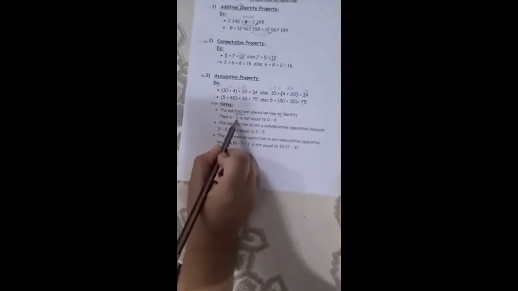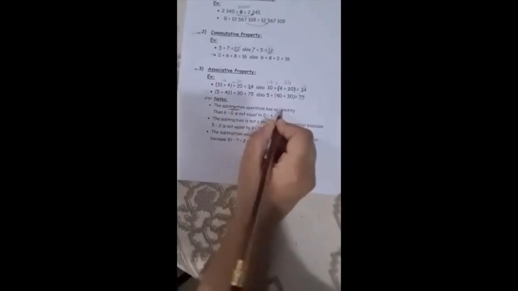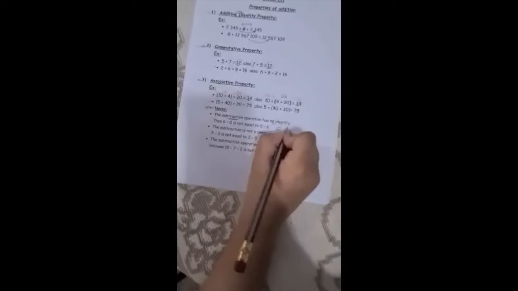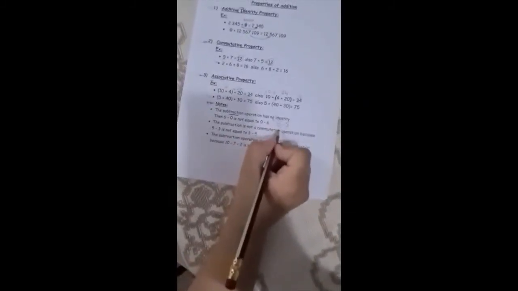Here I have three notes which are very important: those properties I cannot use in subtraction. Why? Because in the identity property I can do 6 minus 0, but I cannot do the opposite way, which is 0 minus 6. Why? Because in subtraction I must do big minus the small. I cannot do the opposite way, which is small minus big.